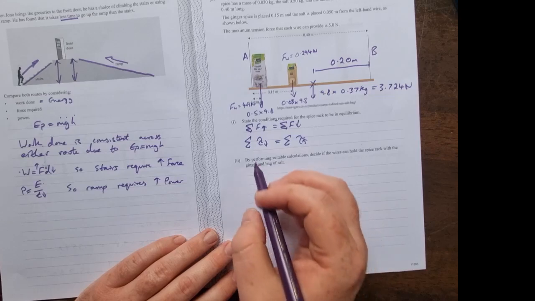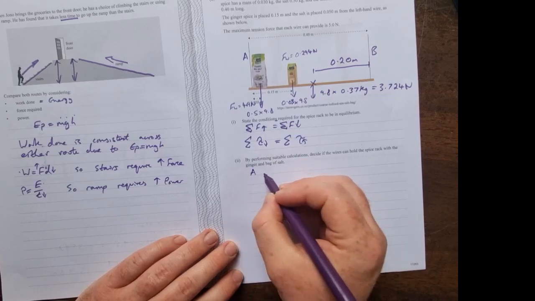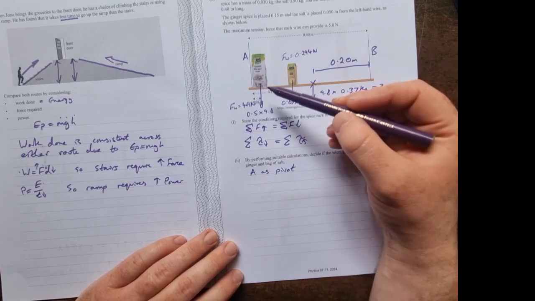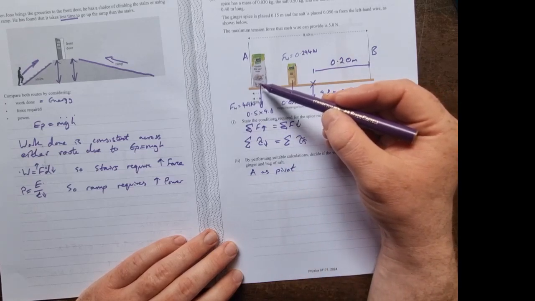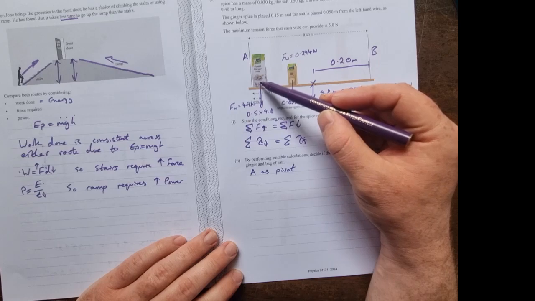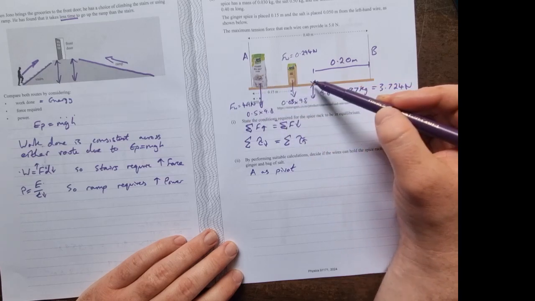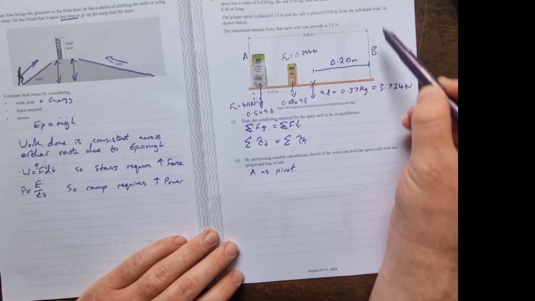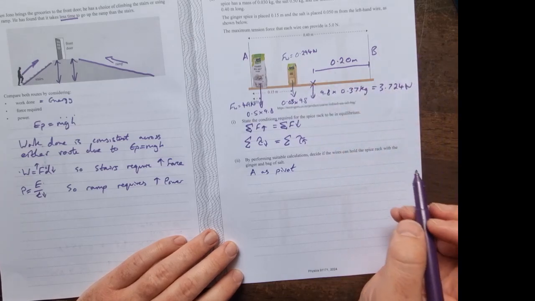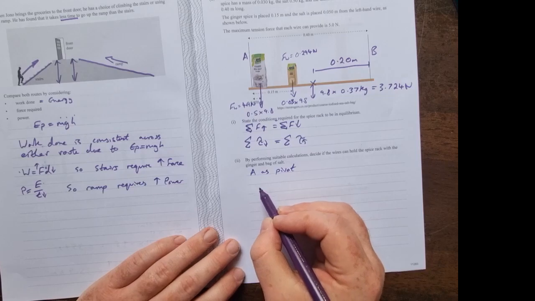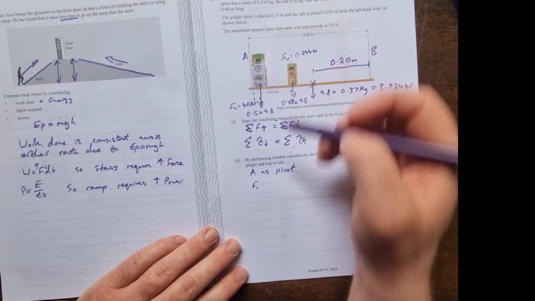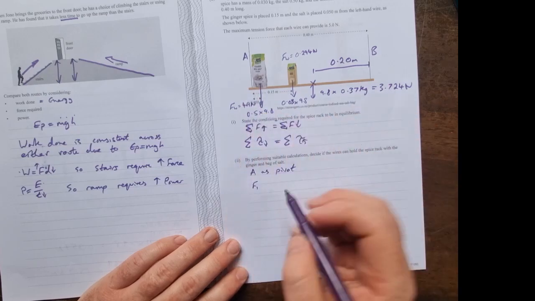So if I treat A as my pivot, then I know that the clockwise torques, which will be the torques exerted by the sea salt, the ginger spice, and the shelf, will, when added together, equal the anti-clockwise torque from B. And so I'll call the sea salt F1, starting working from the left towards the right.